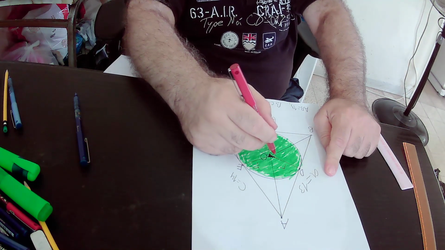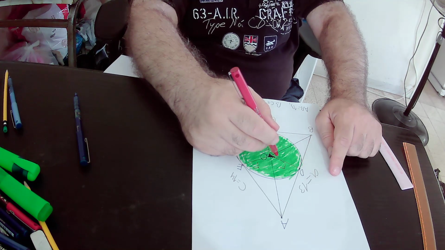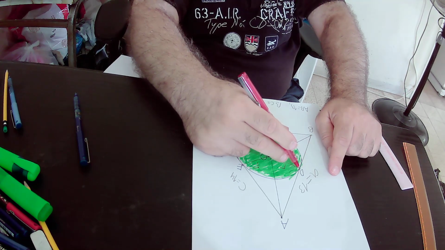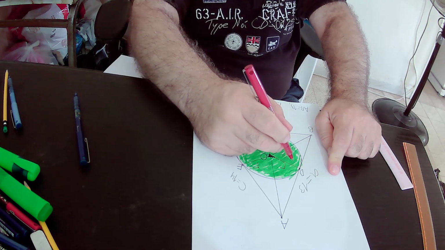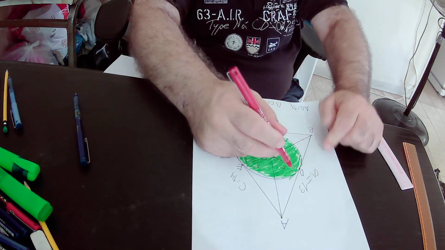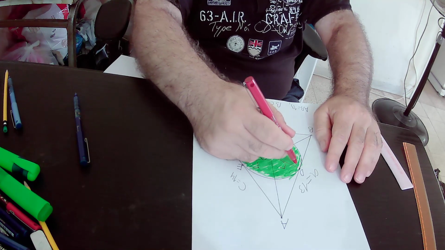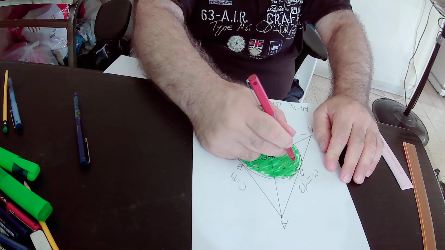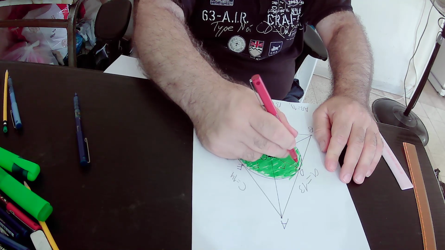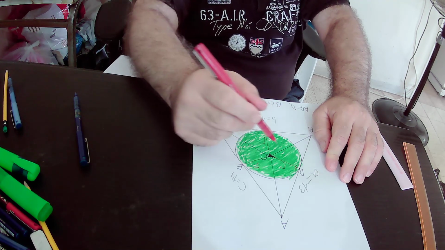This radius is drawn to the launch point, point D. Therefore, that radius will be perpendicular to the tangent AB. That is to say, this is a right angle, and also this is a right angle, according to rule number 1.